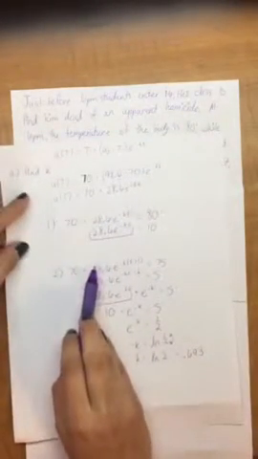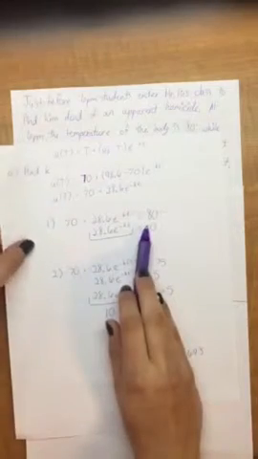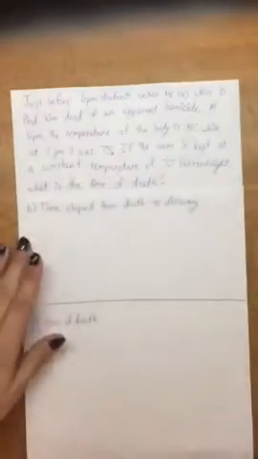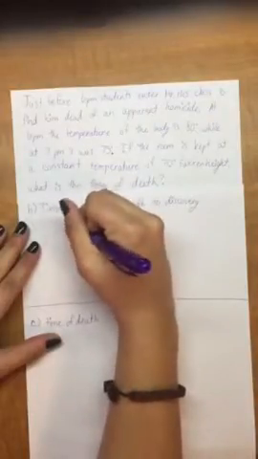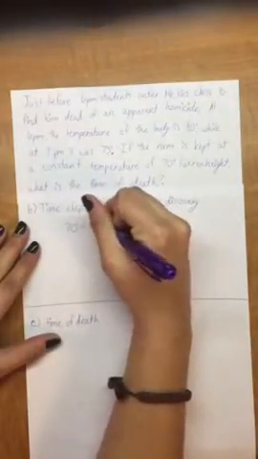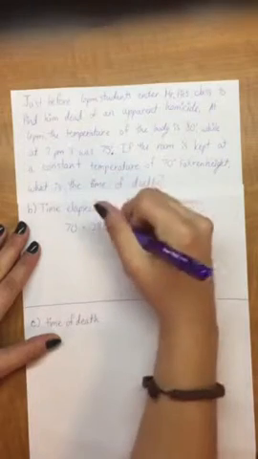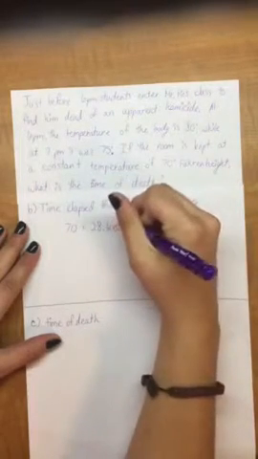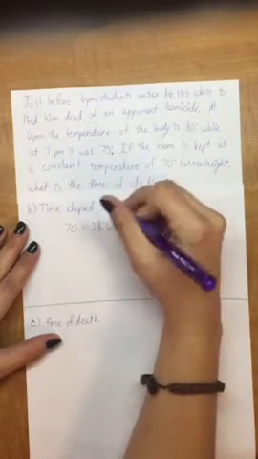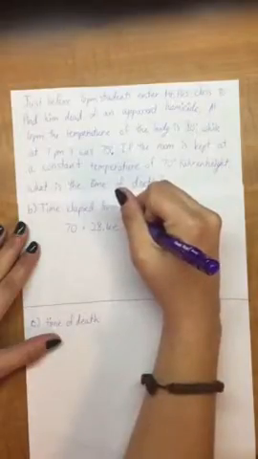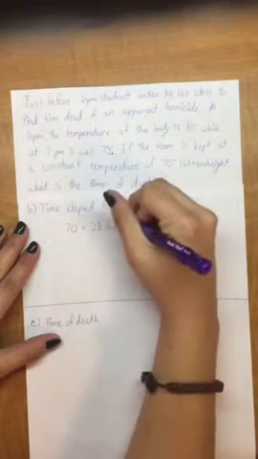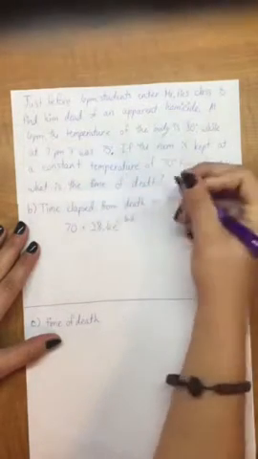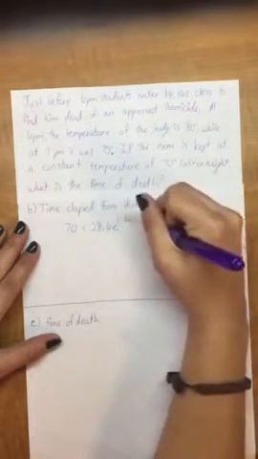To find part B, the time elapsed from death to discovery, we would choose one of our previous equations, either 1 or 2, and I'm going to choose 1. And then you would plug all of the known numbers back into the equation. So the equation would still be 70 plus 28.6 e. Now you know k, which is negative, and I'm going to use the unsimplified version of ln2, times t equals 80.